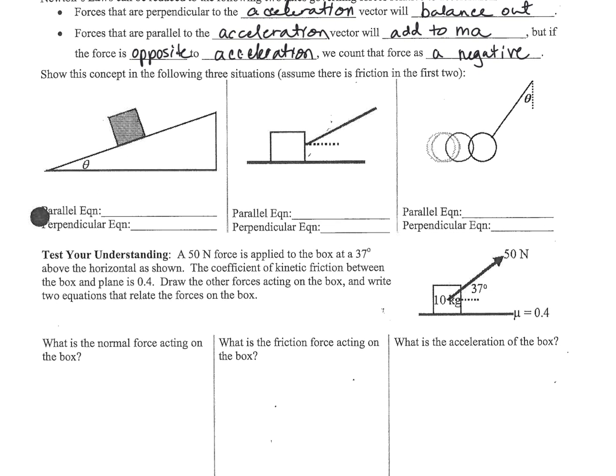So what on earth do we mean by that? Well, now we're on an incline. And if we have a box on an incline, and you've seen this once already, then what's going to happen is we've got the force of, it says assume there's friction in the first two, by the way. So if this box is sliding this way, then what we assume is that we've got the force of friction going this way. We've got the force of gravity going straight down, in other words, mg down here. And then we've got the normal force coming out this way.